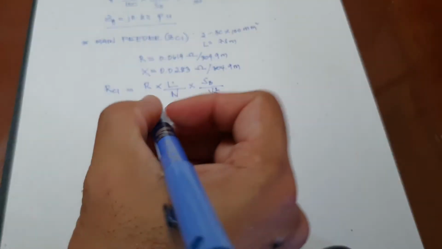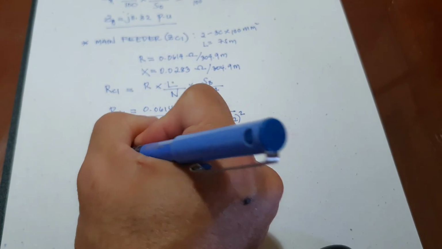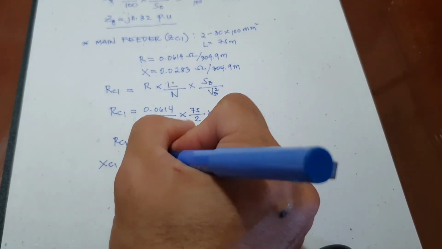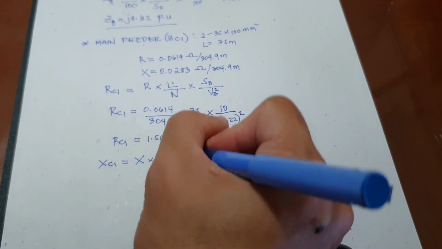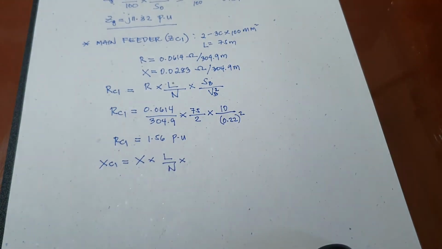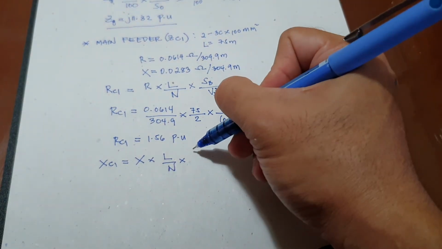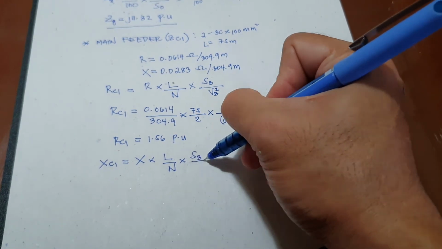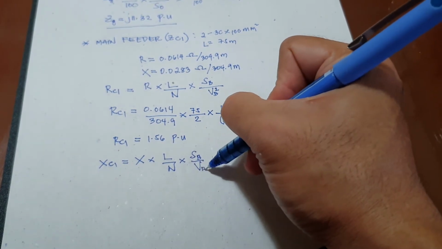Okay, next is for the XC1. So the formula is X times L over N multiplied by the MVA base over the voltage squared.